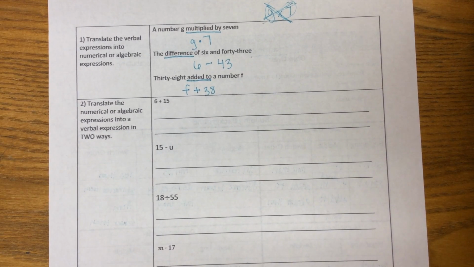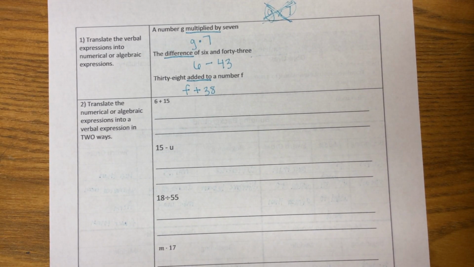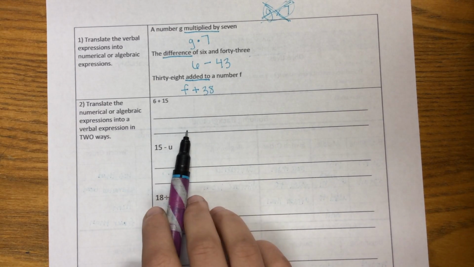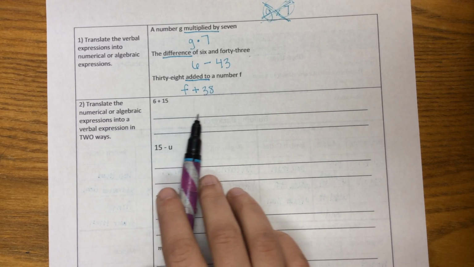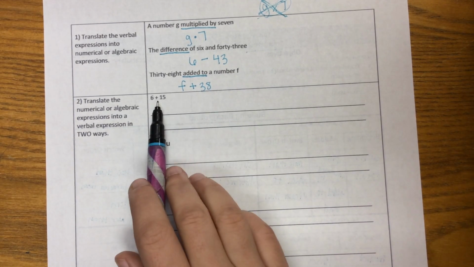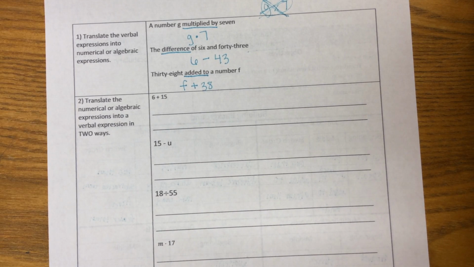Okay, so number 2, we're going to translate these numerical or algebraic expressions into a verbal expression in 2 ways. So we're going to have 2 sentences for each. So really try and make sure that one is written first, okay? All right, so this one's adding. We have lots of adding words to choose from, so I'm not going to choose just plus because that would just be too easy. So let's start with total.